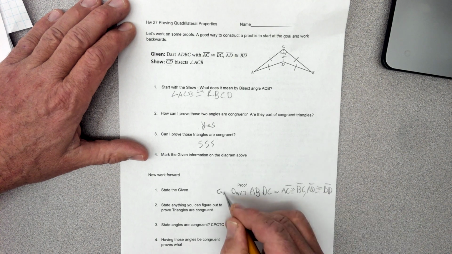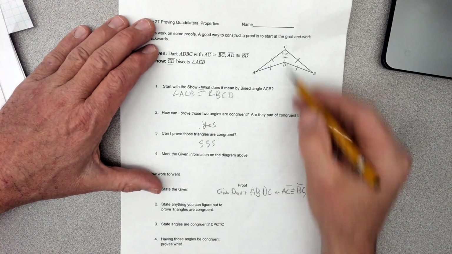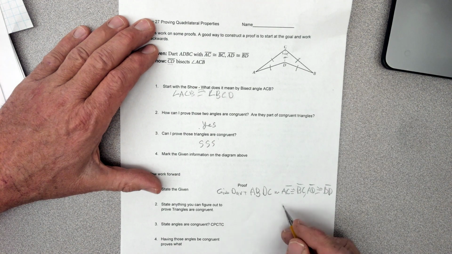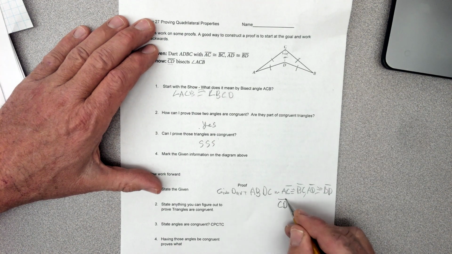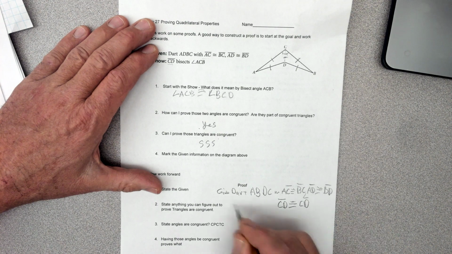And those are given. Then I'm going to go back up here and I'm going to say CD is congruent to CD because same segment.